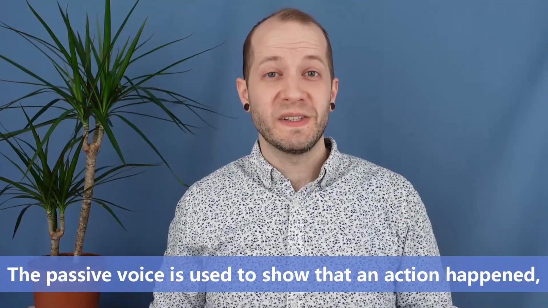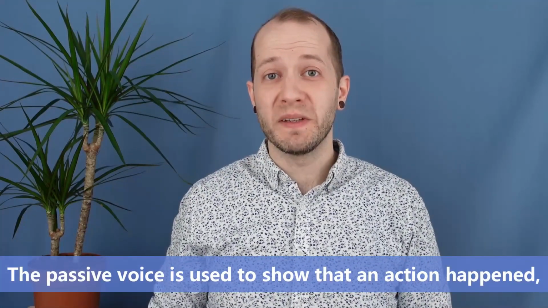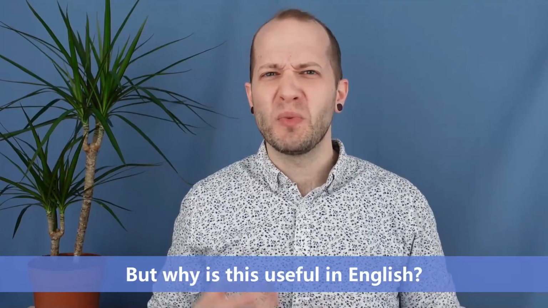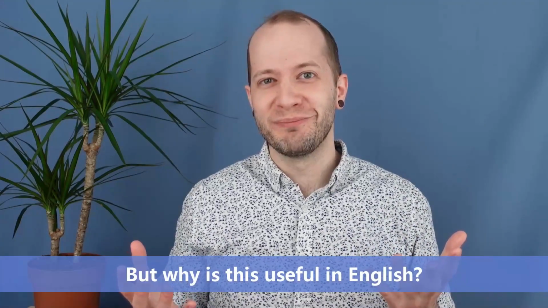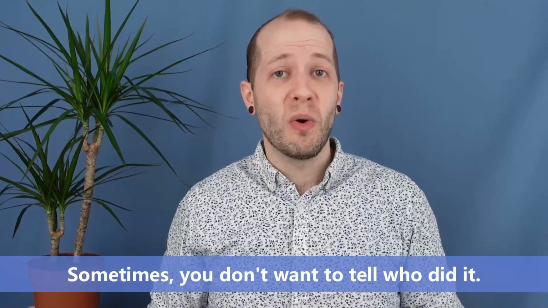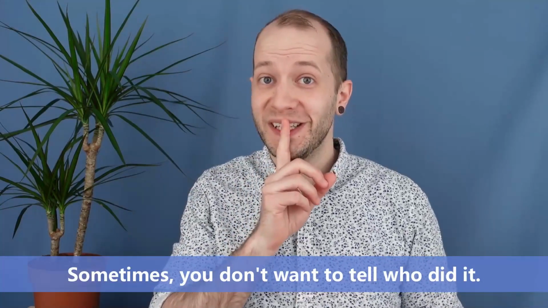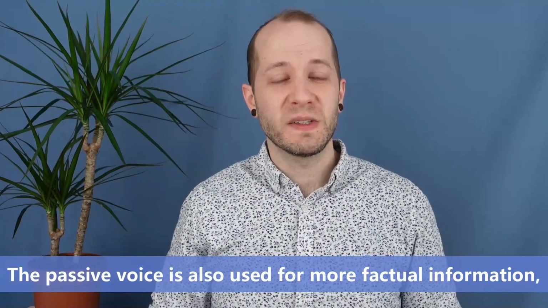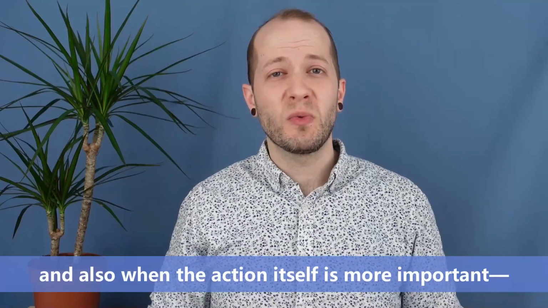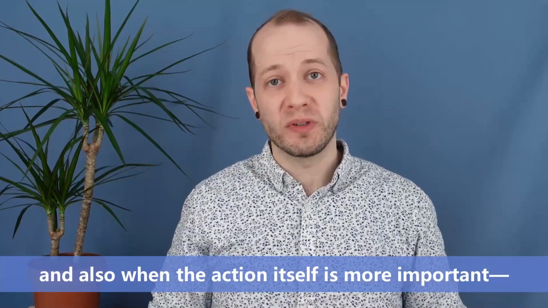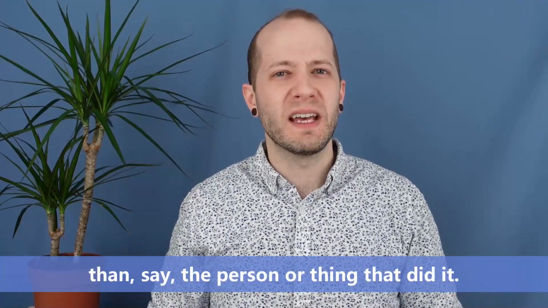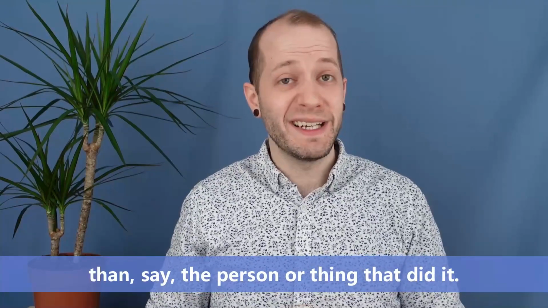The passive voice is used to show that an action happened, but it doesn't have to tell you who did it. But why is this useful in English? Well, sometimes you don't know who did an action, or sometimes you don't want to tell who did it. The passive voice is also used for more factual information, and also when the action itself is more important, or the thing that received the action is more important than, say, the person or thing that did it.